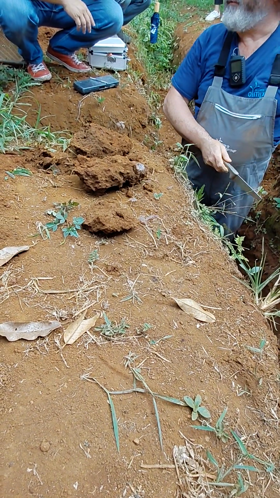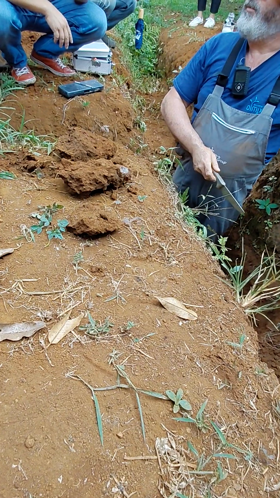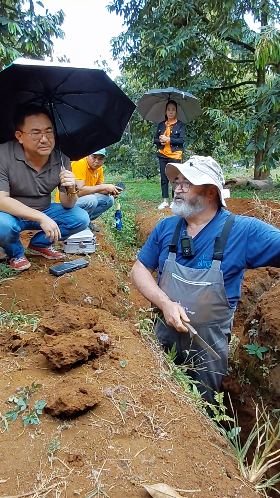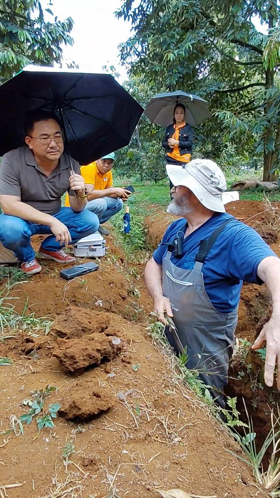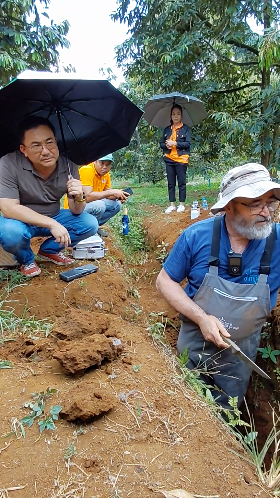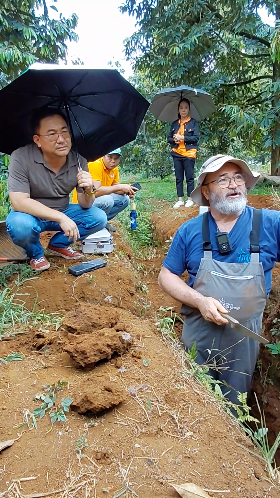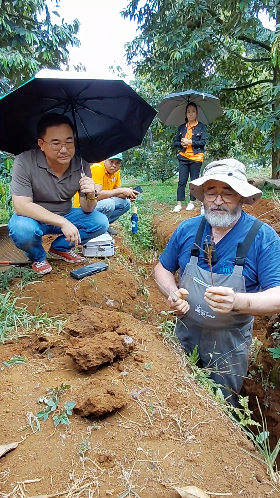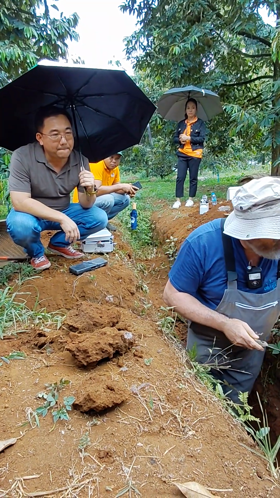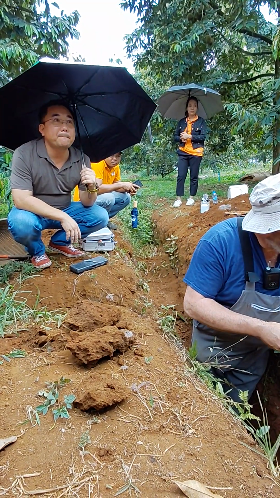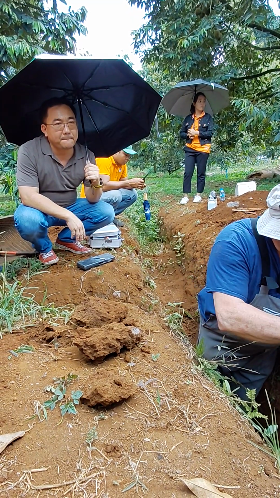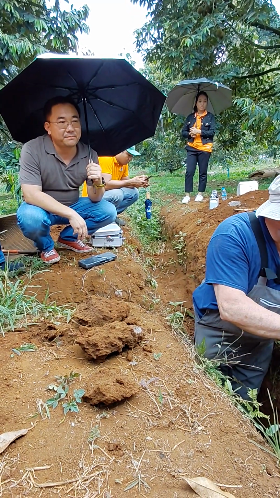This is one of the specialty of the clay. When the clay is dry, this type of red clay, the clay is turning into dust. So it's difficult to look at something. Here, durian roots. Roots of durian. Look at that. That's beautiful.